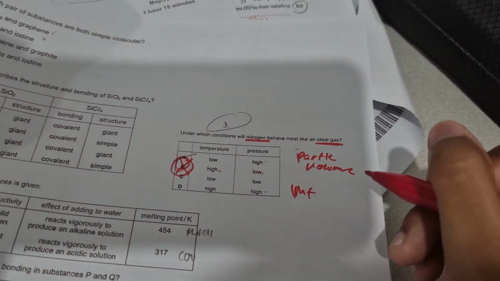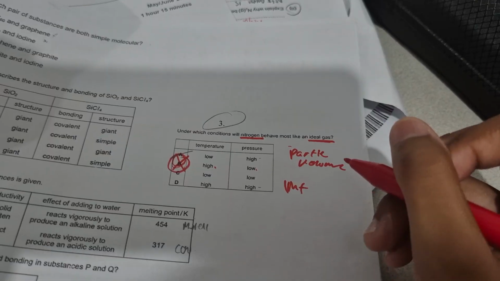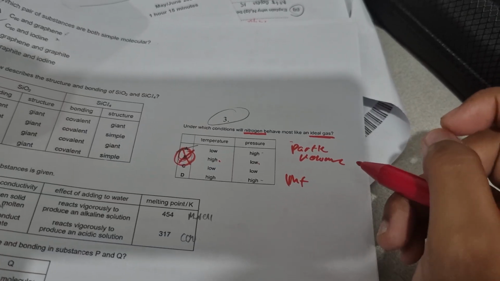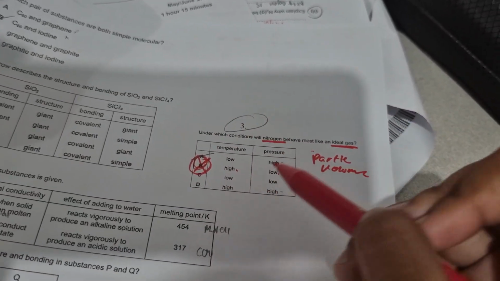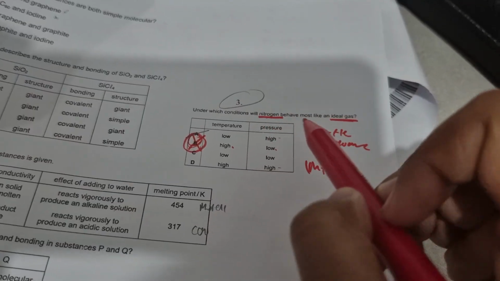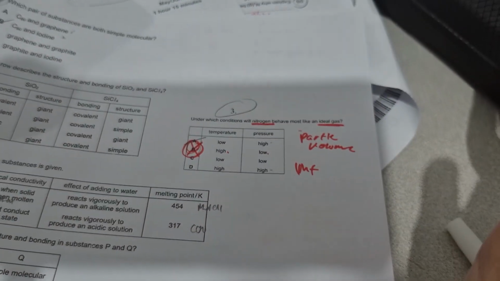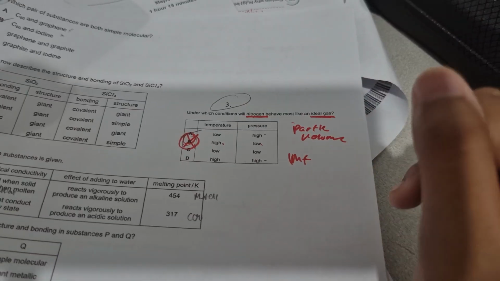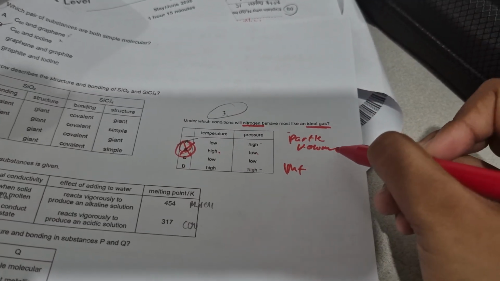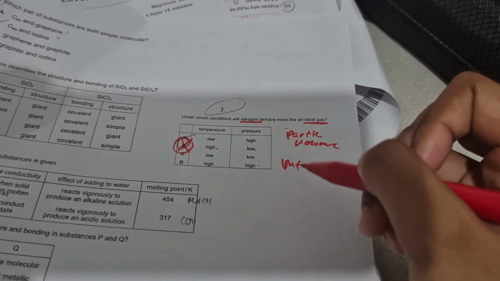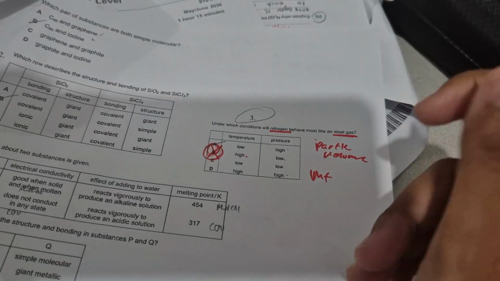Under which condition will nitrogen behave most like an ideal gas? So the answer is B. Because to behave like an ideal gas, it needs high temperature and low pressure to make the particle volume and the intermolecular force close to the ideal gas.